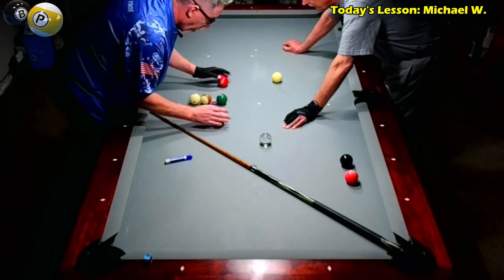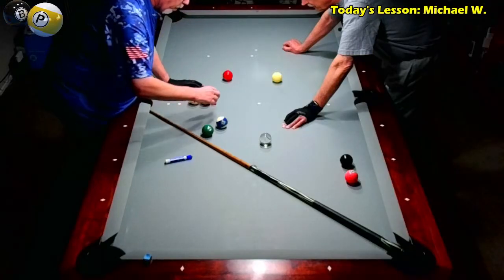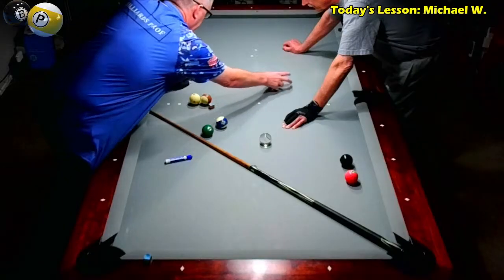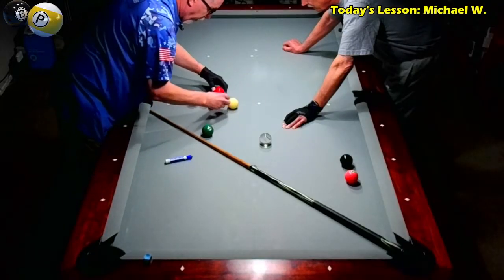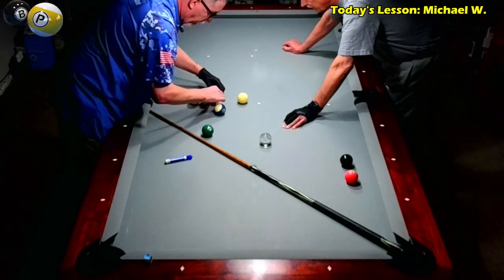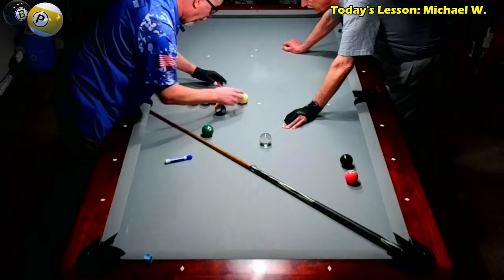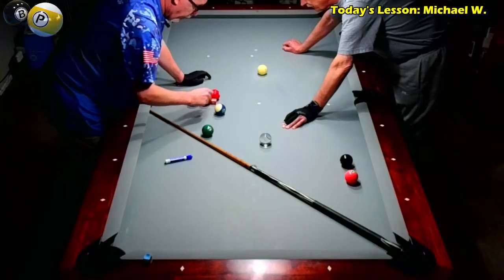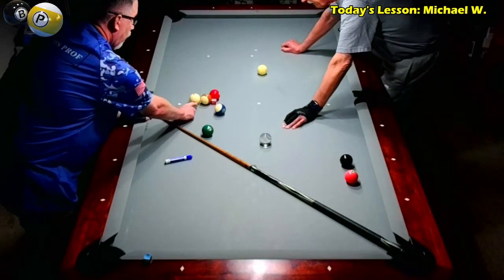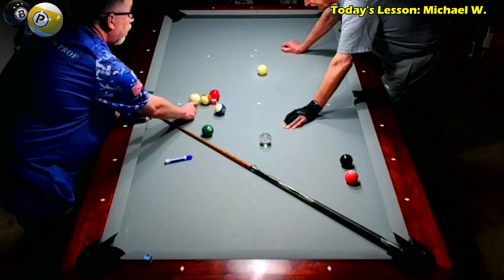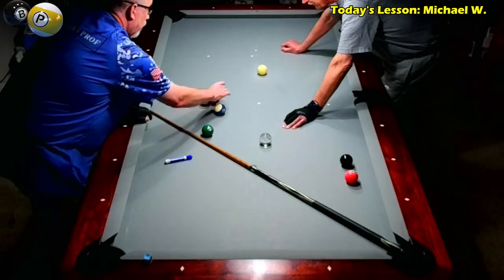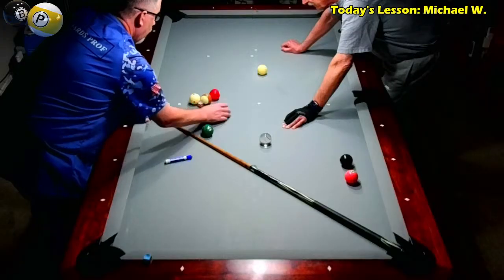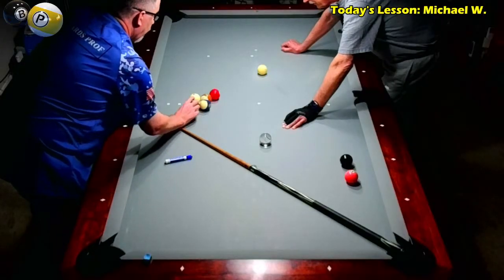So what we can do is take that piece of chalk and put it in line. Again, 45 degrees is like that. That's a 45-degree cut. A 45-degree cut goes outside this ball, but that happens to be the center of a piece of chalk. See that?